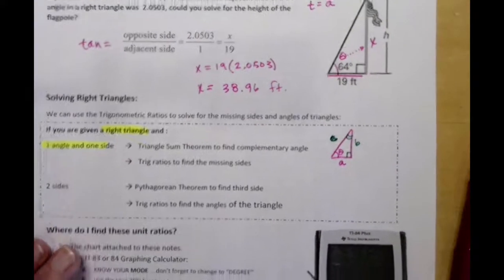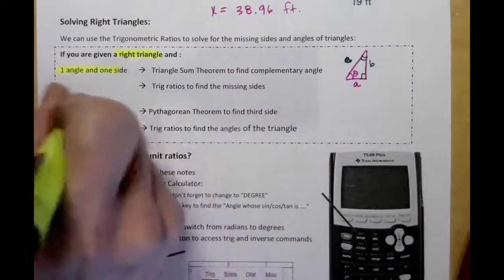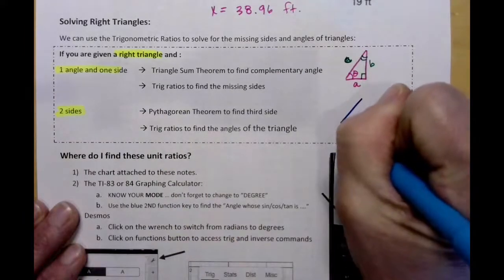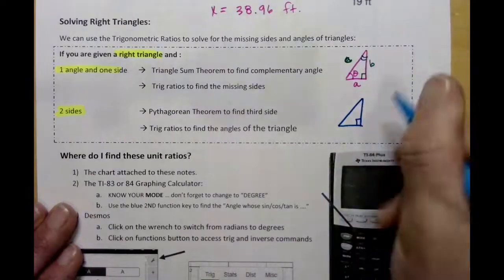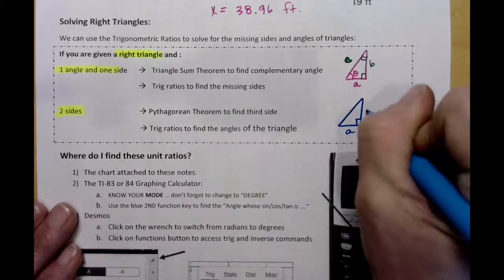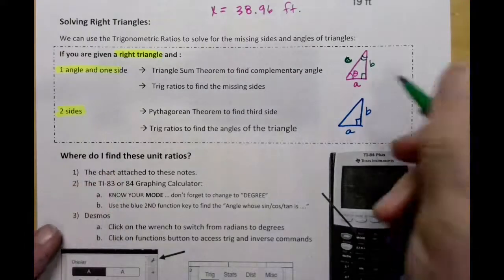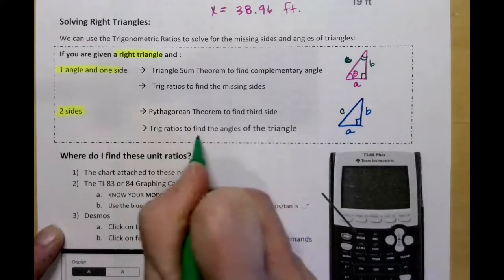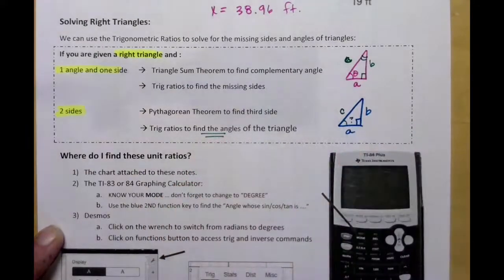All right, let's talk about another right triangle where you're given 2 sides. If the value that they give you is 2 side lengths, let's say you have a right triangle, and I'm given, I don't know, A and B. I can always go ahead and use my Pythagorean theorem to solve for my C, but then I can also use my trig ratios to solve for whatever angle it was that gave me that relationship.